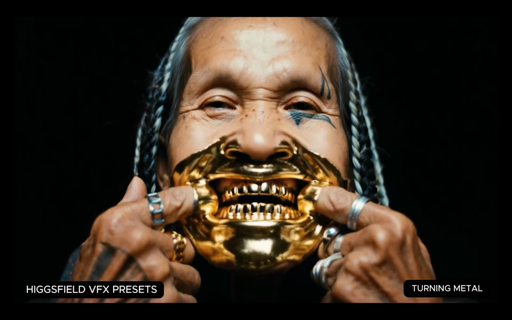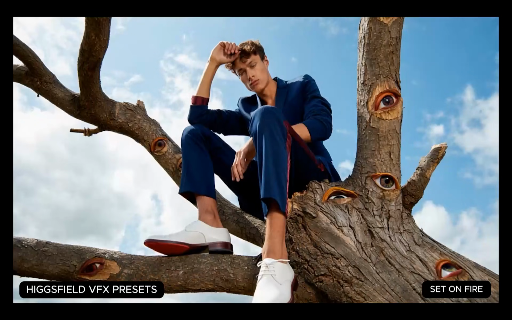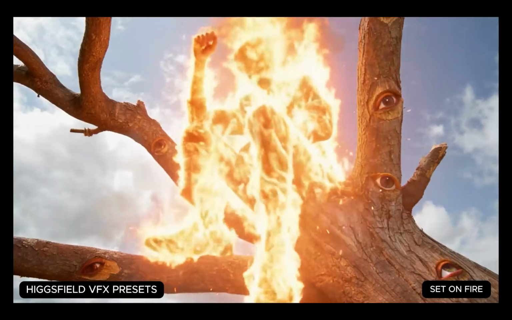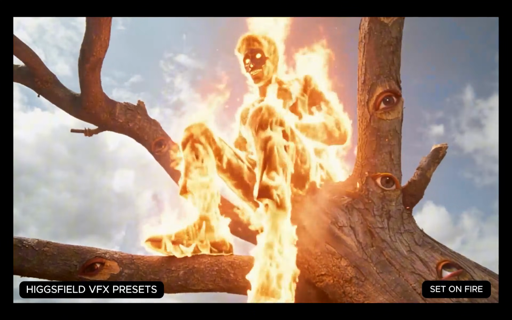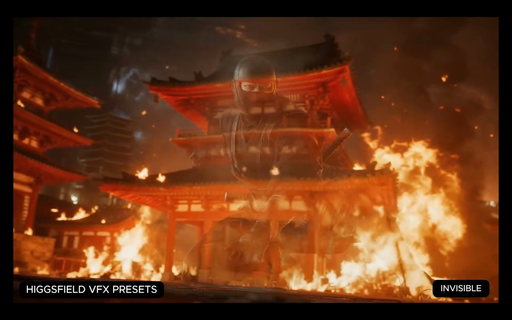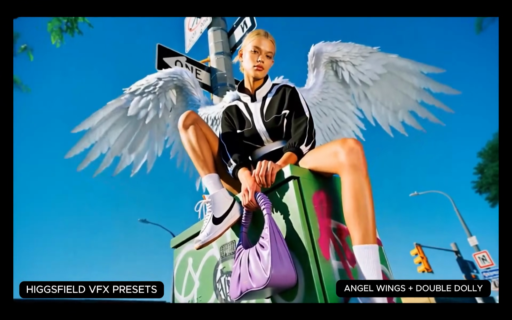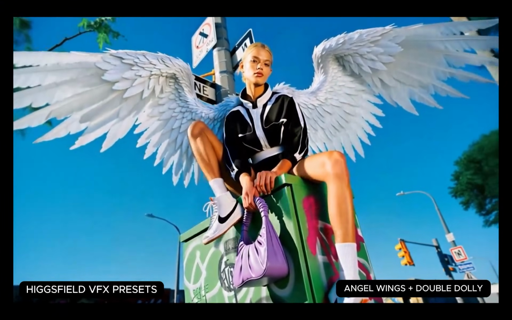So if you're wondering what Higgsfield is, it's an AI platform that allows you to generate some incredible looking visual effects that are essentially presets that you can select to get that desired effect. So this allows you to generate visual effects for short films, music videos, anything fashion related or advertising. So let's go ahead and get started.